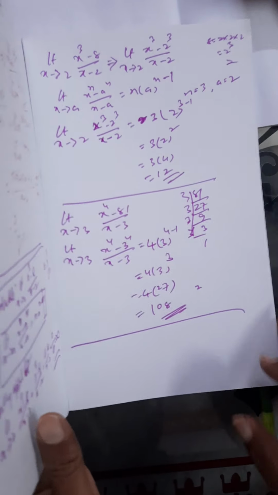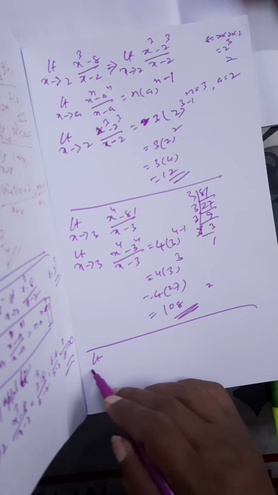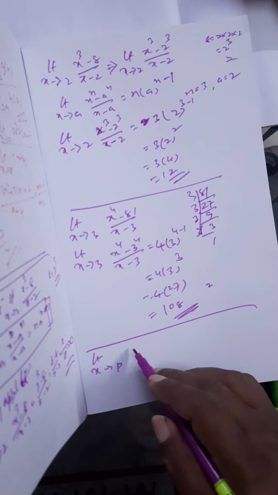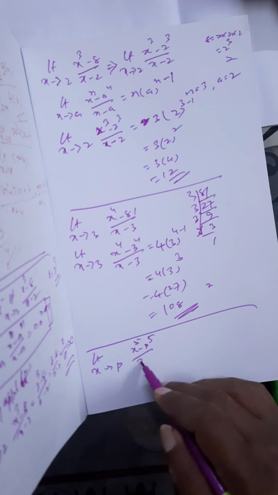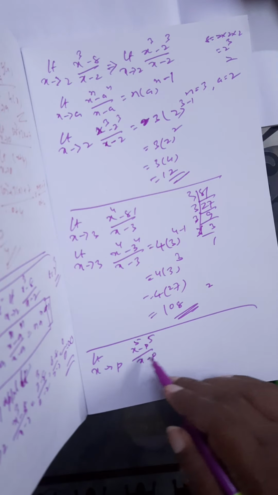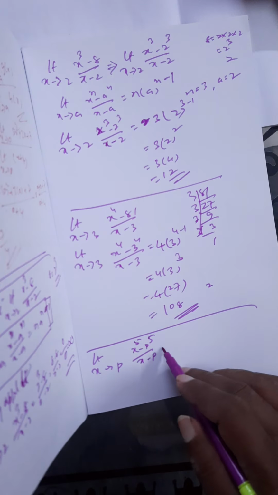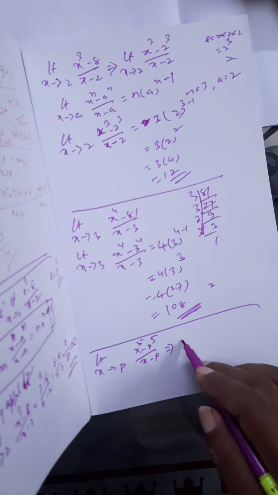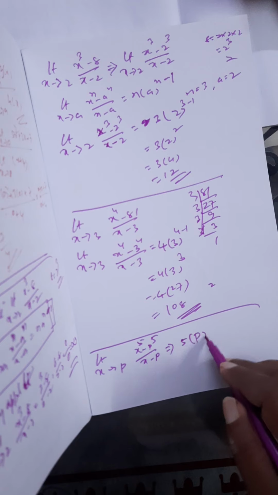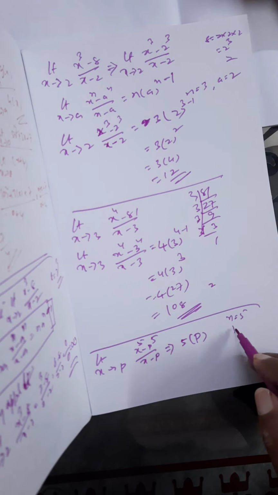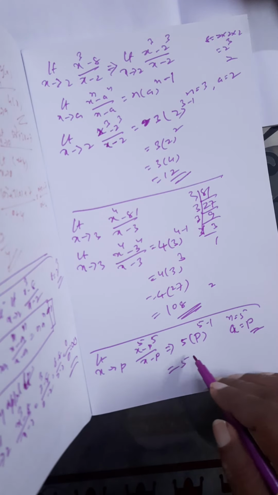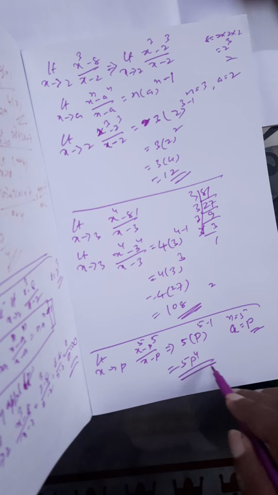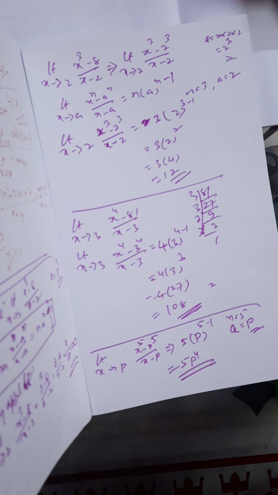Take one more example. Limit x tends to p, (x power 5 minus p power 5) divided by (x minus p). If all these are the same, we can apply the formula directly. N, a is nothing but p. N is what? Our power, 5. A is what? Our value, p. So p power 5 minus 1. So this is nothing but 5 p to the power of 4. 5 into p to the power of 4 is the solution.